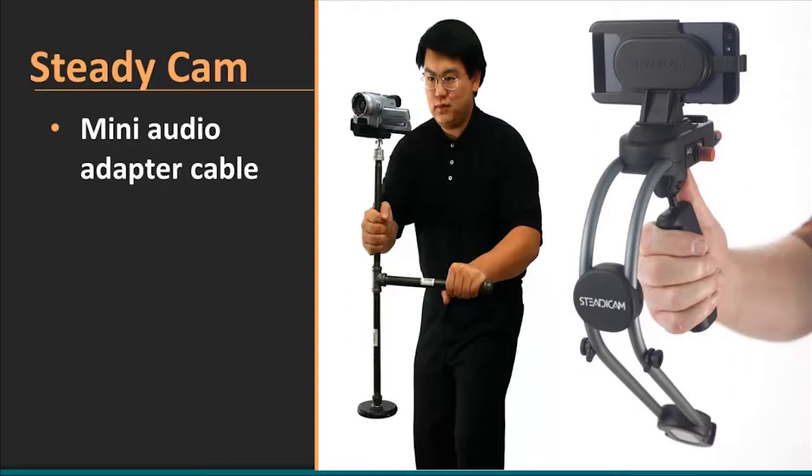The one you see on the left here is just some cheap metal piping. I think this guy spent like $10 making this, and if you search YouTube you'll see hundreds of videos that will demonstrate how to make homegrown Steadicam holding devices.